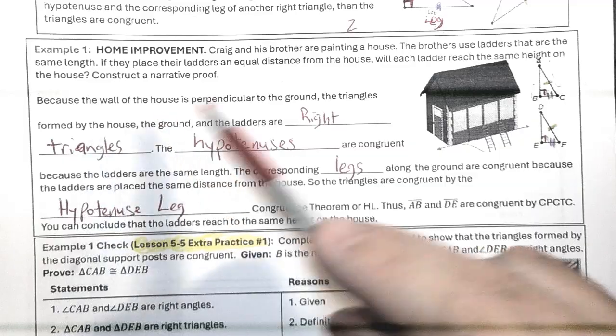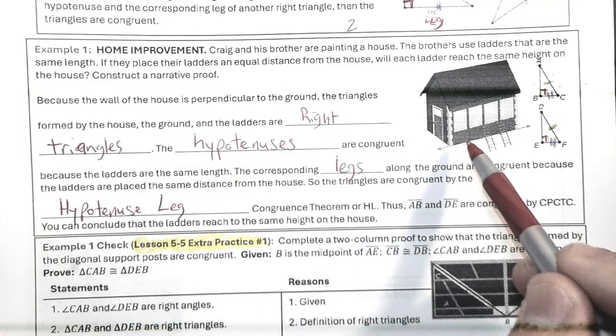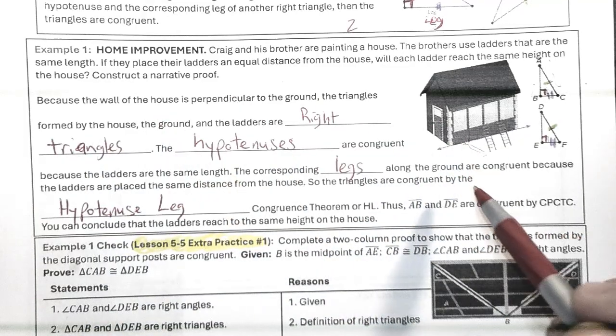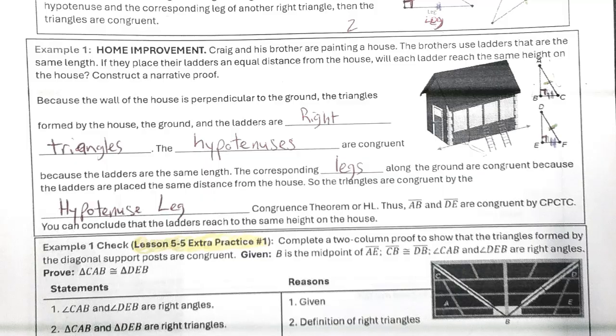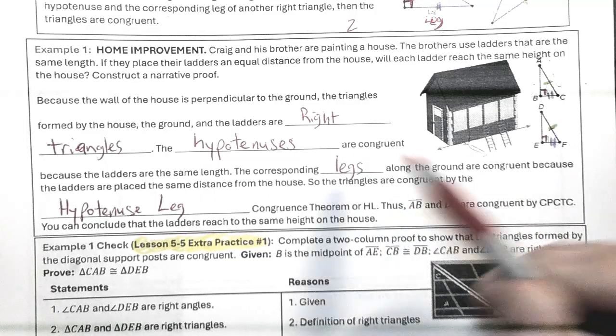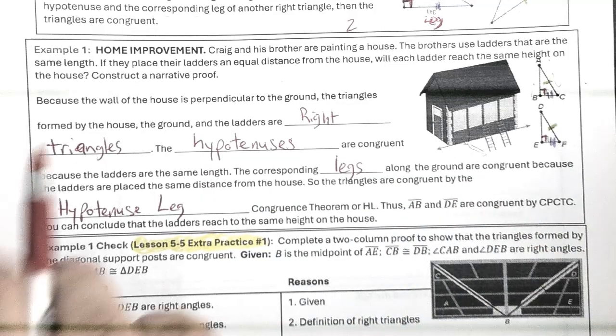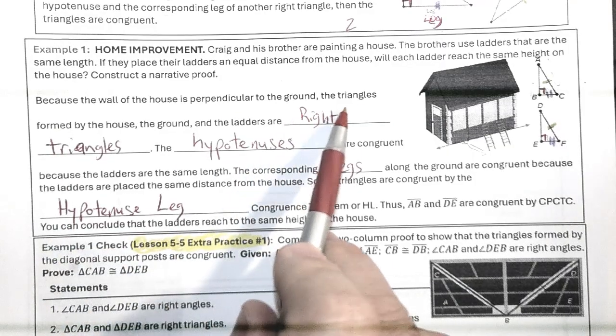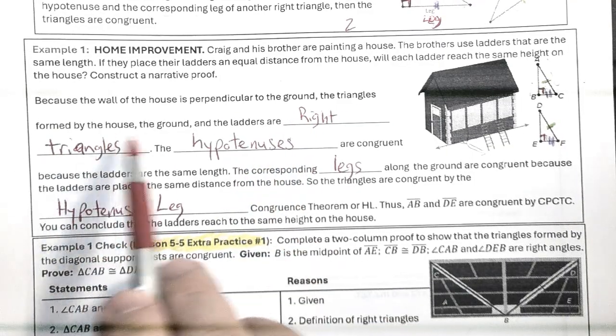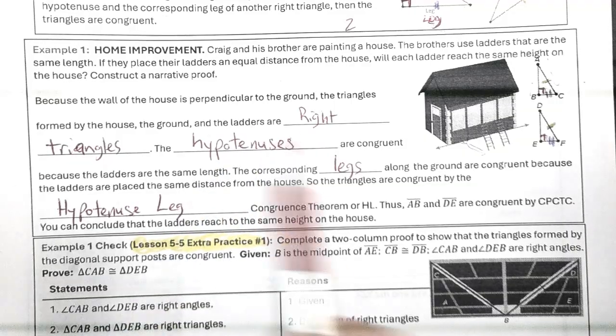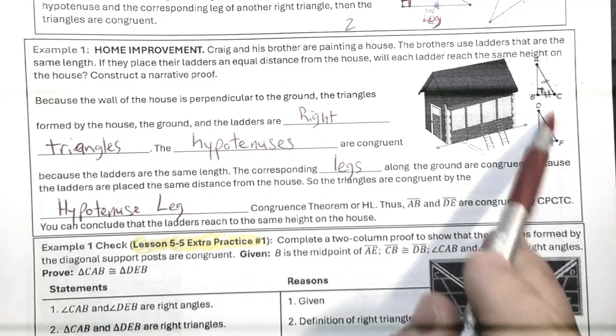Because the wall of the house is perpendicular to the ground, like we talked about the wall in the classroom, if you stand up completely straight, you're perpendicular to the ground. Anyway, because the wall of the house is perpendicular to the ground, the triangles formed by the house, the ground, and the ladders are right triangles. Like I was saying over here.